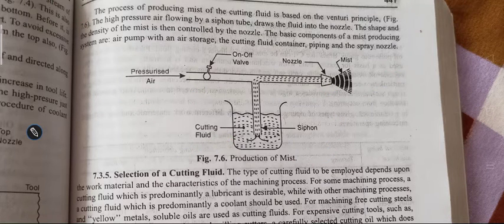The process of producing mist of the cutting fluid is based on the Venturi principle. The high pressure air flowing by a siphon tube draws the fluid into the nozzle and the shape and the density of the mist is then controlled by the nozzle. And the basic components of a mist producing system are air pump with the air storage, cutting fluids container, piping and spray nozzles.